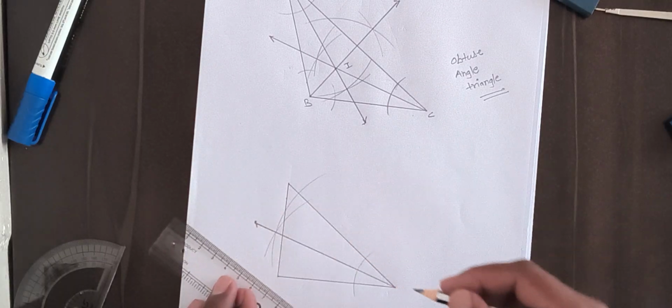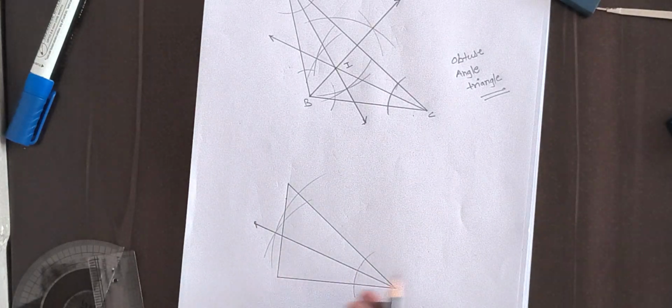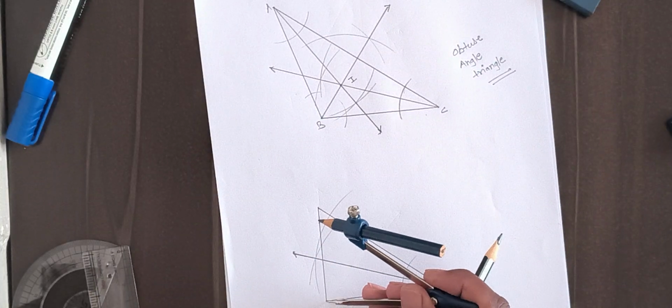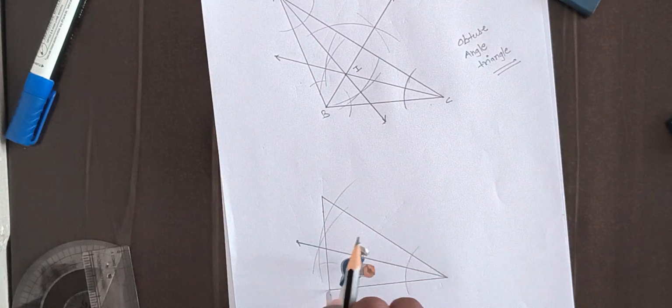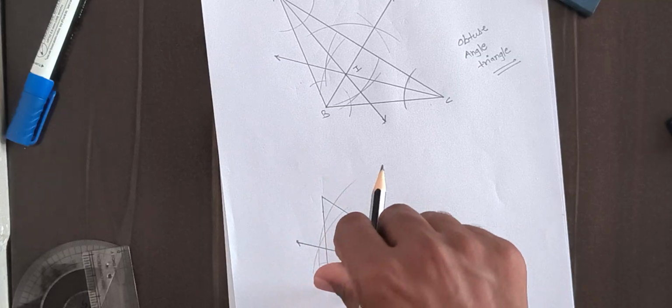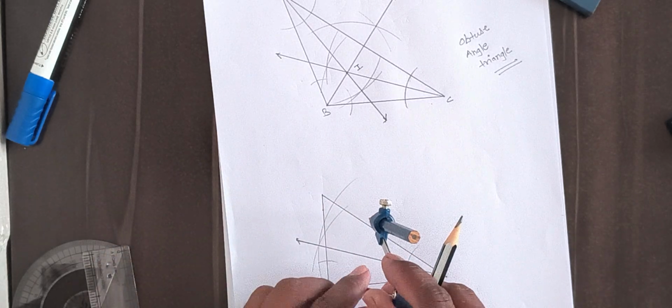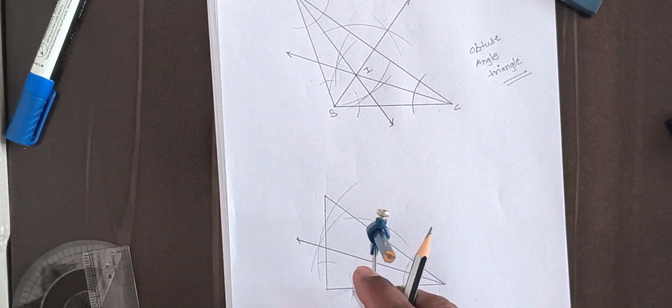Yes, this is the one mark. Next, this one also you need to bisect. Here one mark on this side, second mark on this side. Then a little bit more distance, I'm going to keep my point here, this arc.